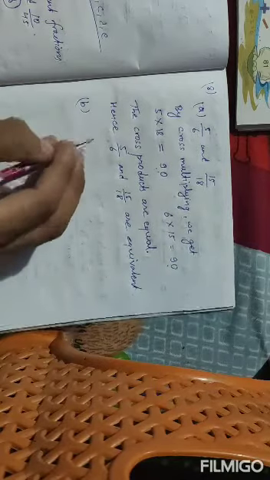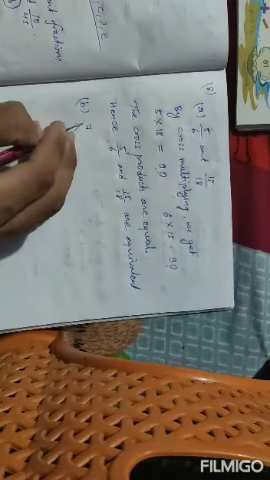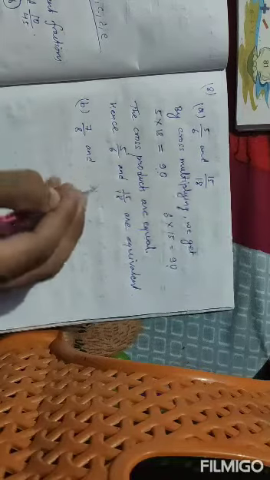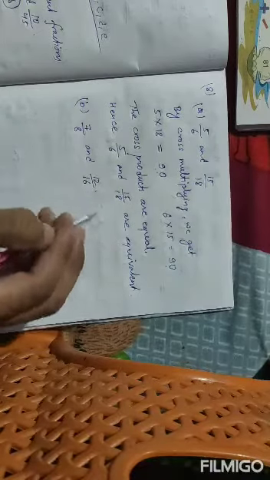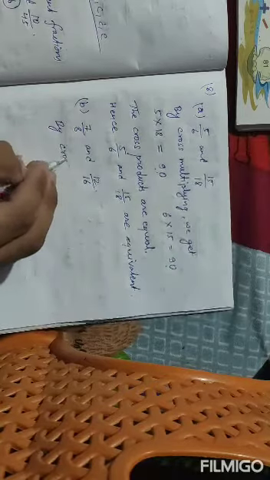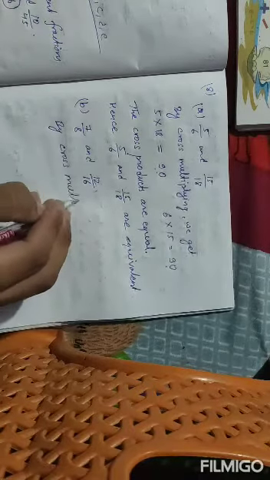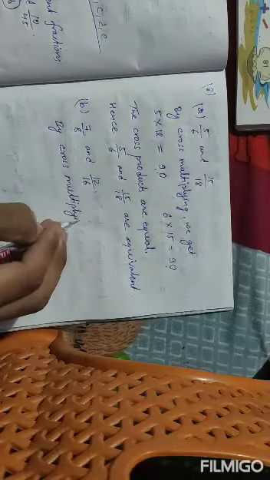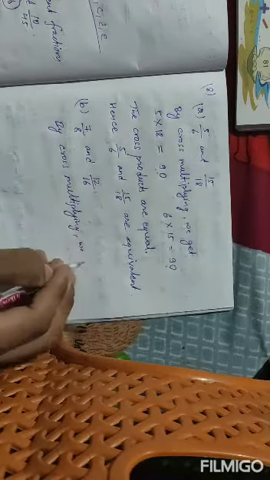Let us do question number B. Question B is 7 by 8 and 12 by 16. By cross multiplying, what will we get?